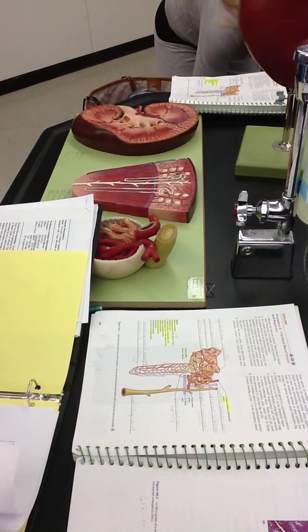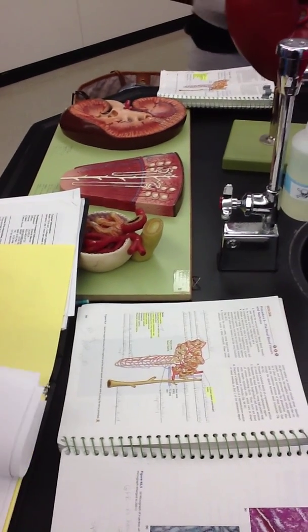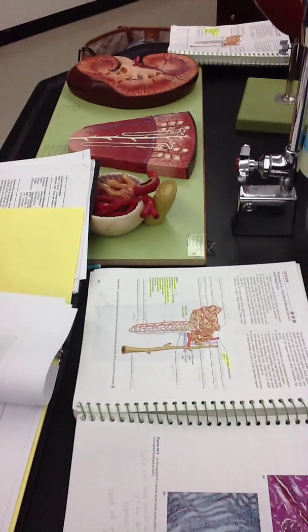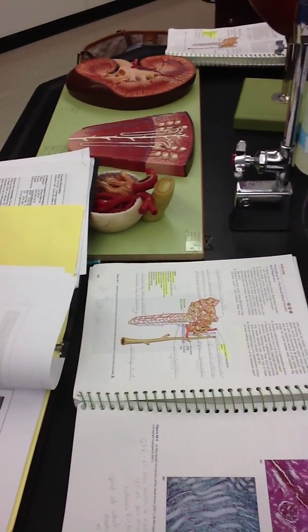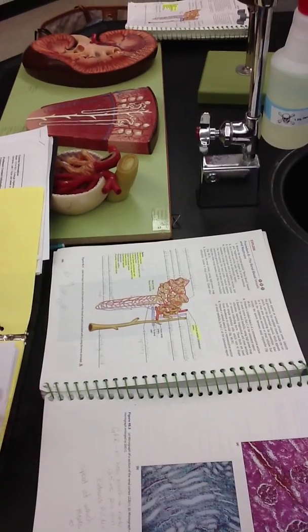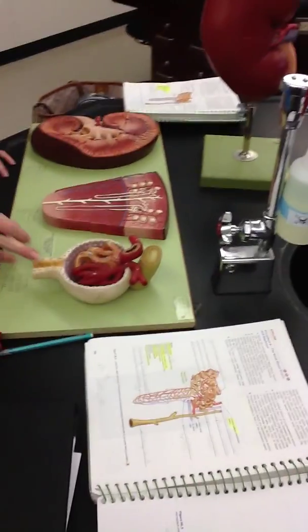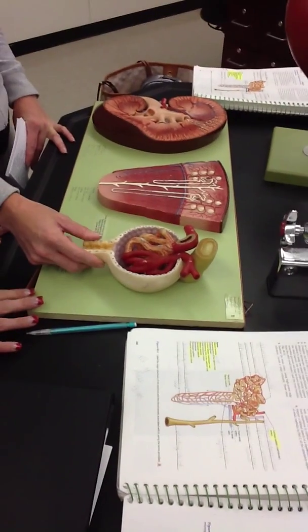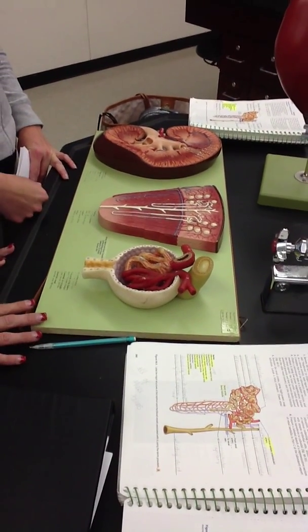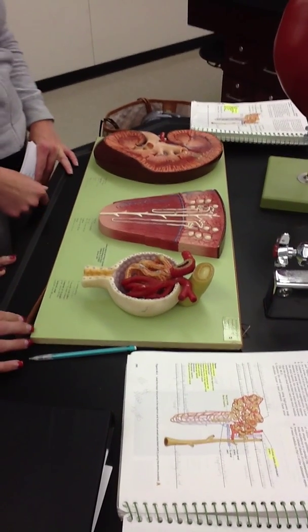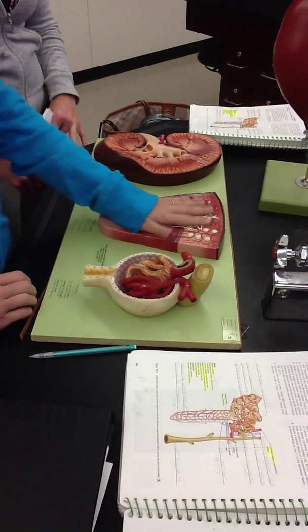Where is it? I think it's further back the other way. Oh, here, yeah, it is tubular reabsorption. Okay, from blood to the tube. From blood to the tube. Okay, it's tubular reabsorption from blood to tube. Yeah. Okay.